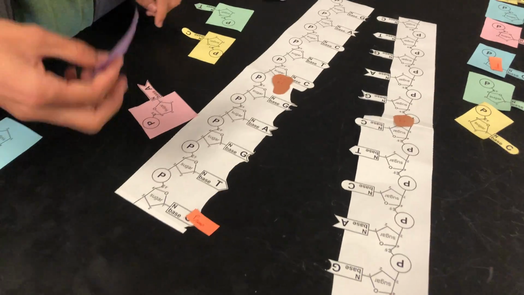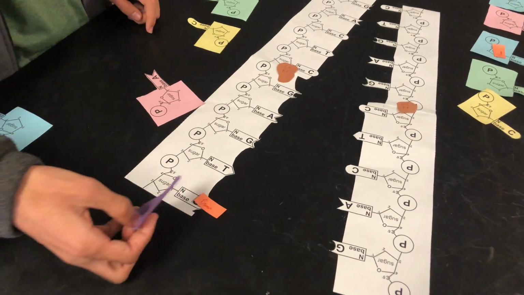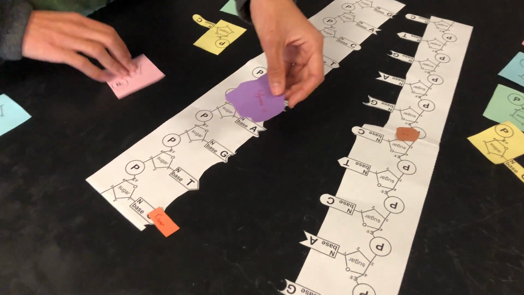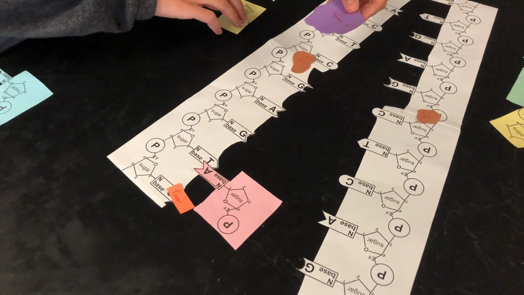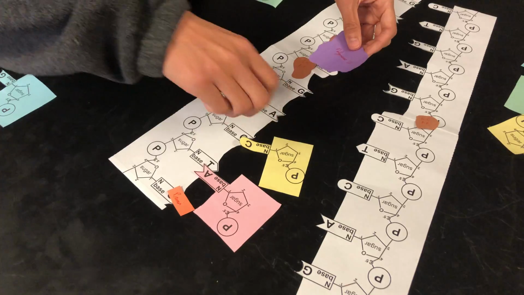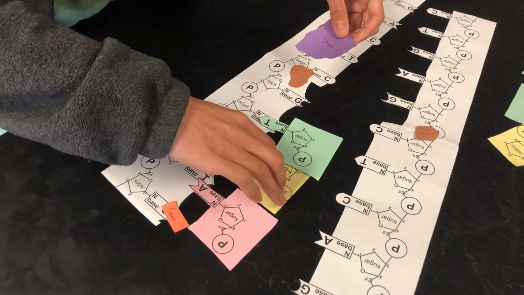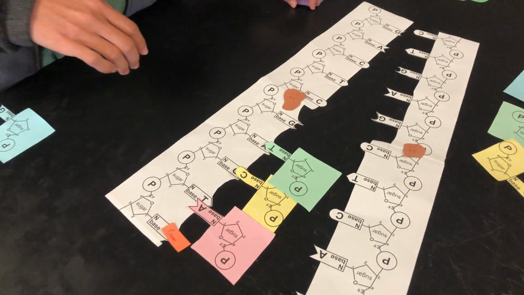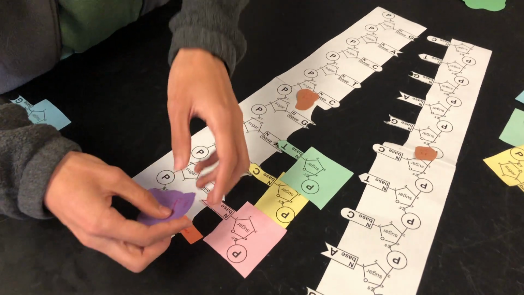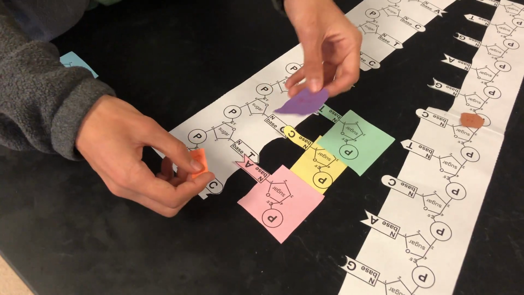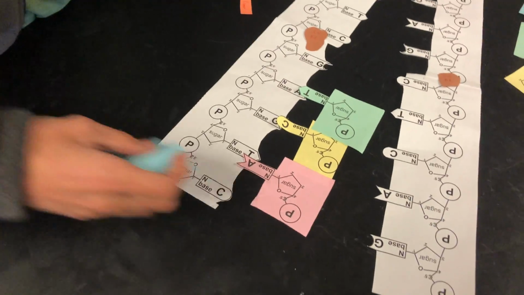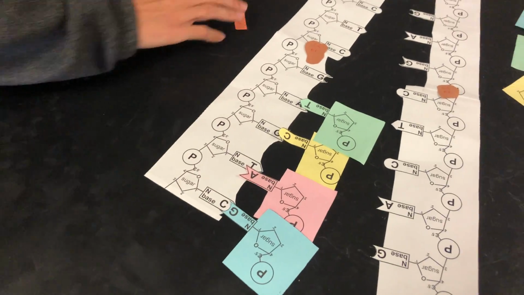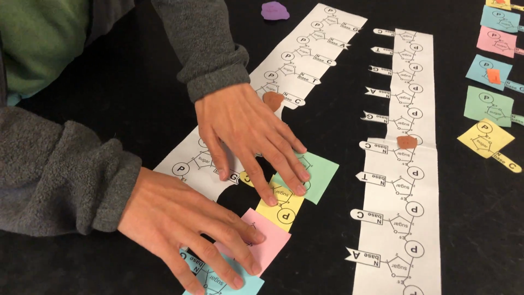From here, DNA polymerase 3 comes in and adds the nucleotide bases to the new strand, or what will be the new strand for this DNA. Then DNA polymerase 1 comes in and removes the primer and replaces it with a nucleotide. And that is covering the leading strand.